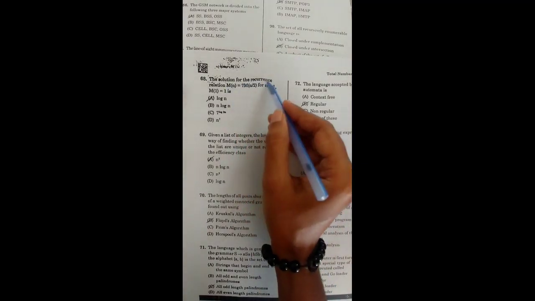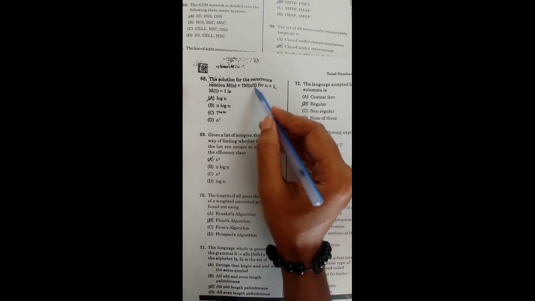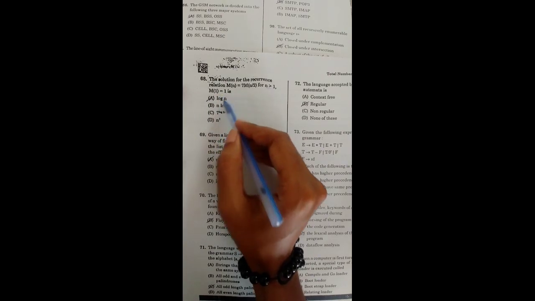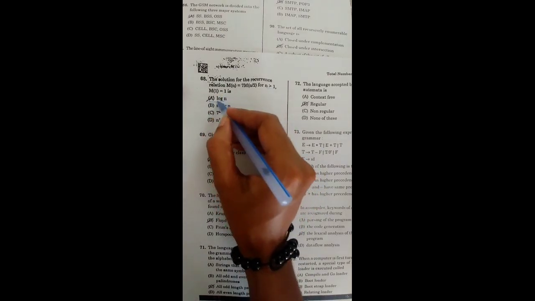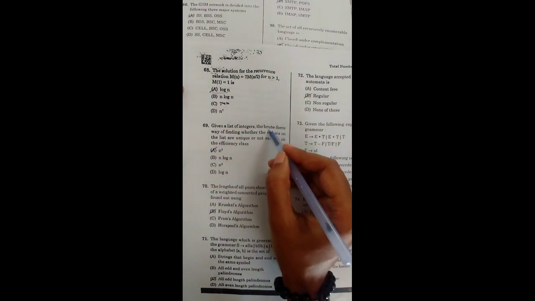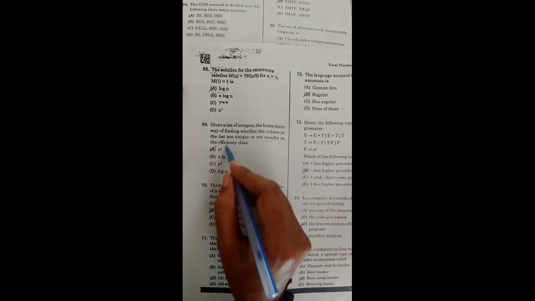Next, 67th question, which of the following sorting algorithms is not an in-place sorting algorithm? Merge sort is not an in-place sorting algorithm. Next, moving on to the 68th question, the solution for the recurrence relation M of n equal to 7M of n by 2 for n greater than 1, M of 1 equal to 1, the answer is log n, option E is the right answer. Given a list of integers, the brute force way of finding whether the values in the list are unique or not results in the efficiency class n to the power 2, option E is the right answer.